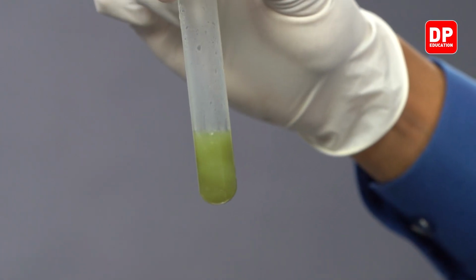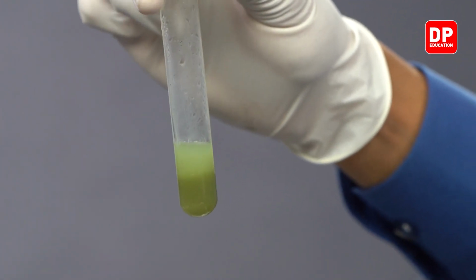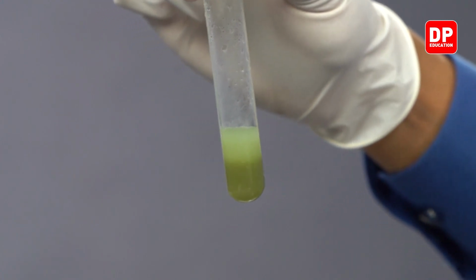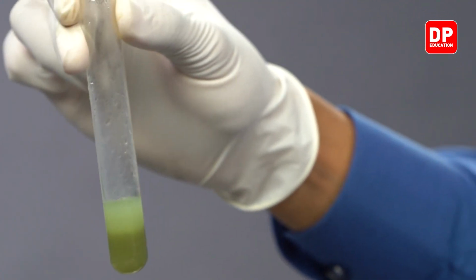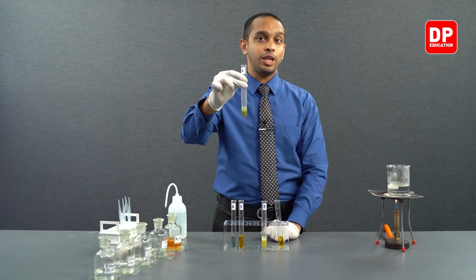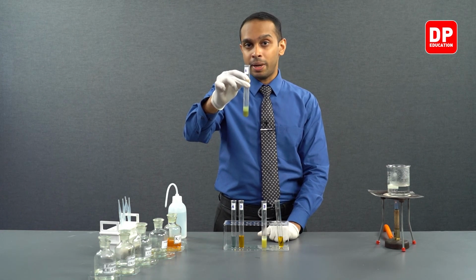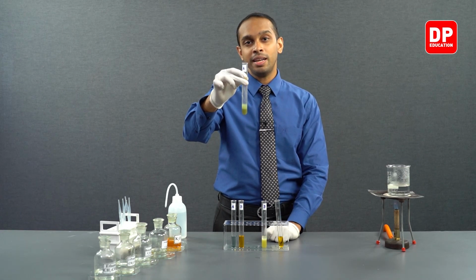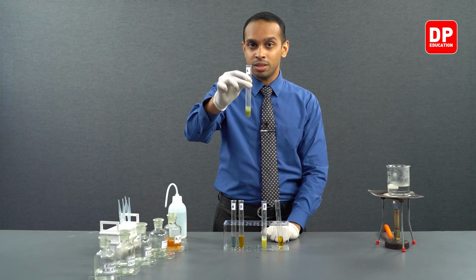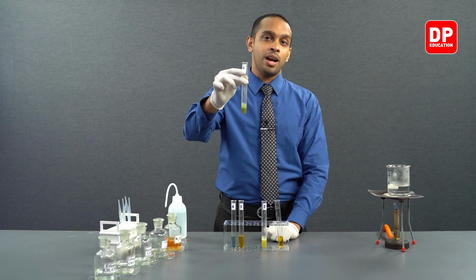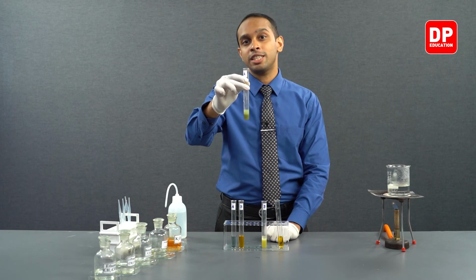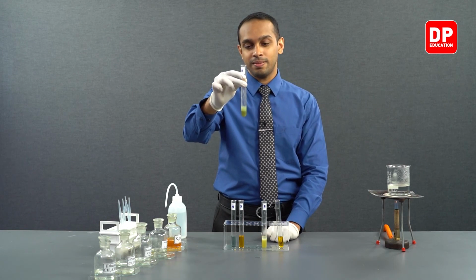However, we have formed a white color precipitate, which is benzoic acid, insoluble in water, as well as the dichromate ion has converted into chromium 3+ ion. So the dichromate ion has actually reduced, whereas the benzaldehyde has oxidized into benzoic acid.